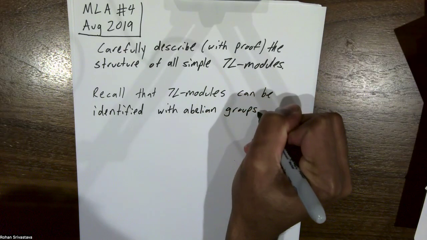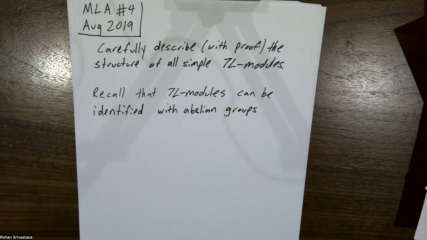More formally, there's an isomorphism of categories between the category of Z modules and the category of abelian groups. Basically, from a Z module to an abelian group, you just forget the scalar multiplication, and in the other direction, you define the multiplication as repeated addition.